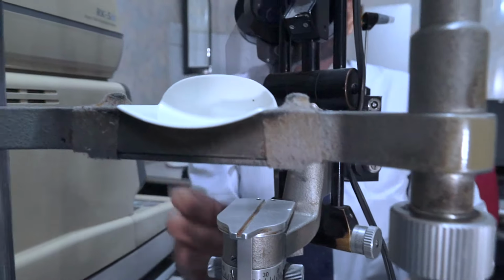Now these illumination and viewing systems can be moved around a central axis, and there are markings of the angles.